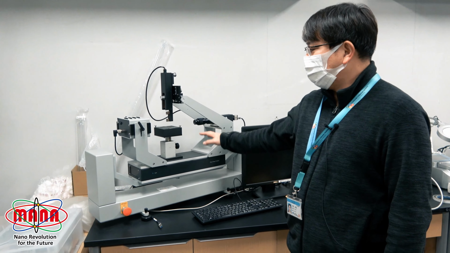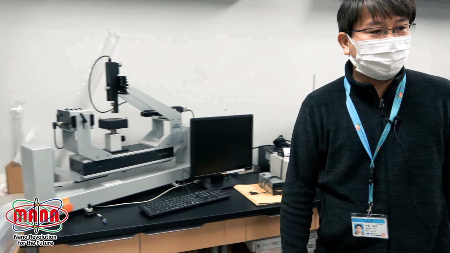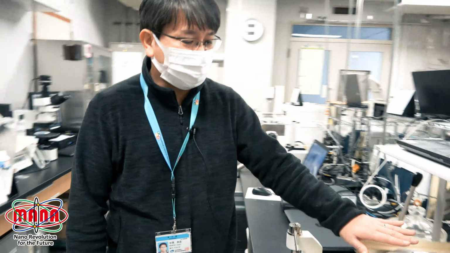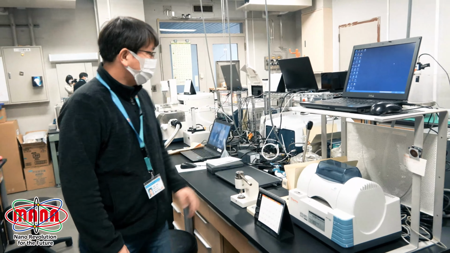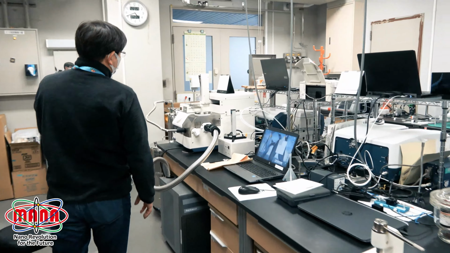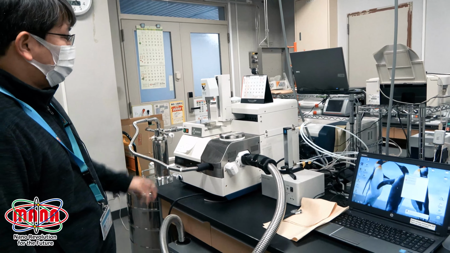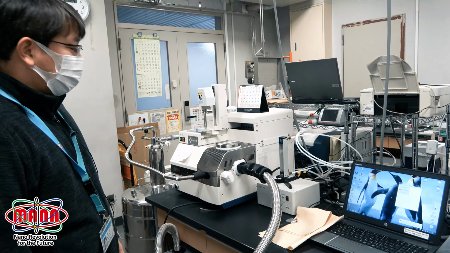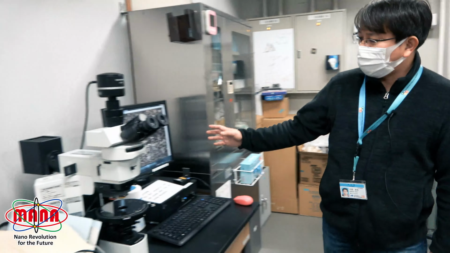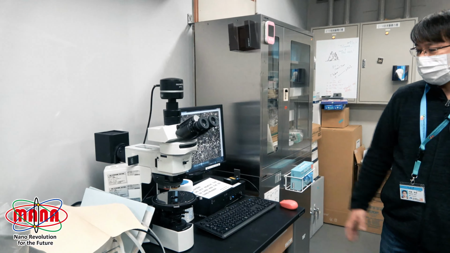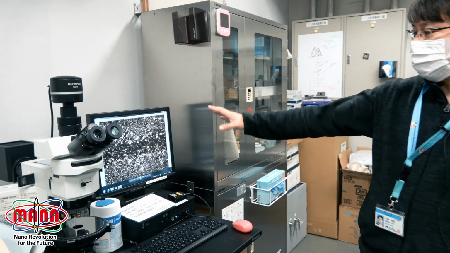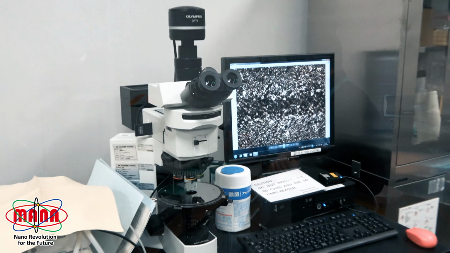We can analyze wettability of the surface. And this is an FTIR instrument. With these machines, we can analyze thermal properties of the materials, like differential scanning calorimetry, DSC. We also have a polarized optical microscope, so we can see some texture of the materials.